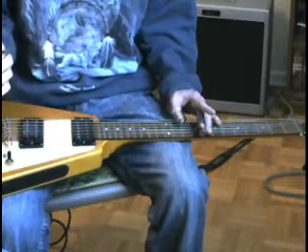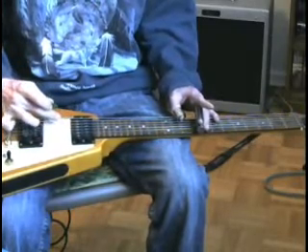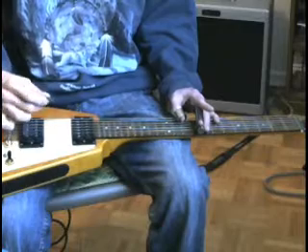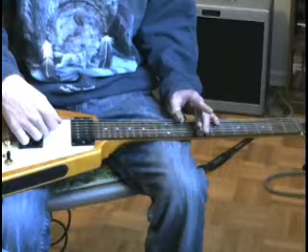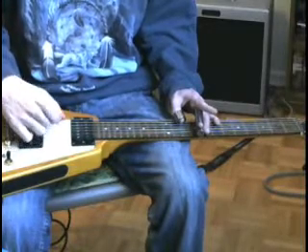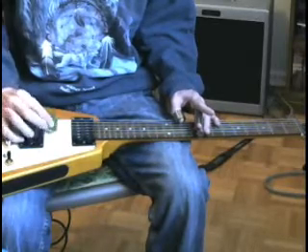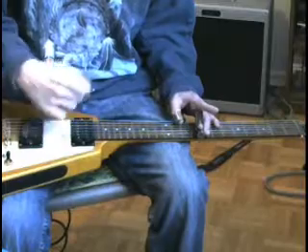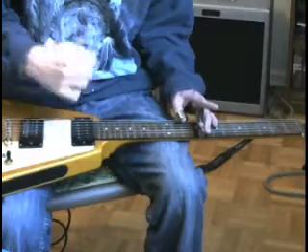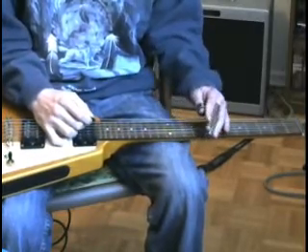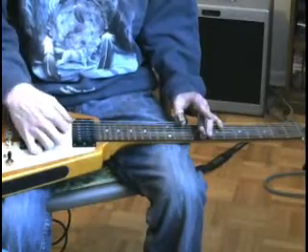C6 is also the same shape for A minor, but to turn it into A minor we're just going to omit the bottom 6th string, and you're just going to play strings 5, 4, and 3, and you're going to get A minor. Okay, that's a fairly common one that I use. And so that's the first shape, or the second shape rather.